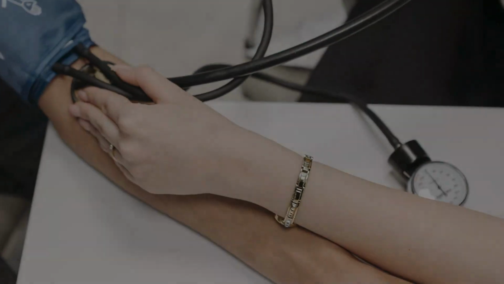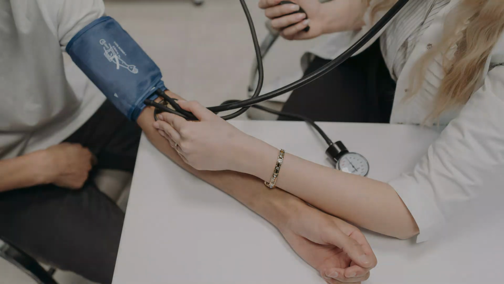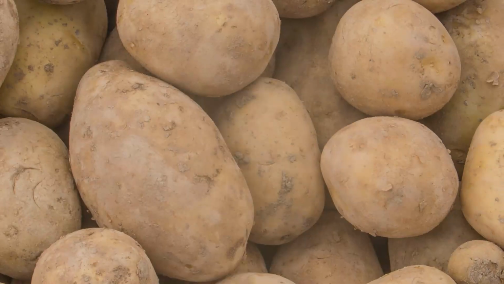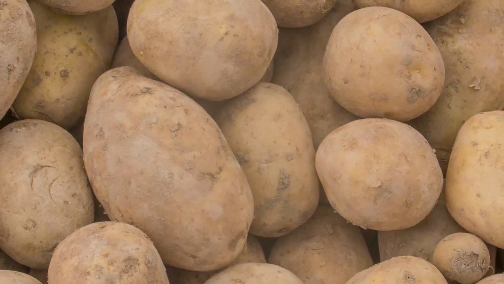Number 7. Potatoes are good for blood pressure. Consuming foods with potassium helps with blood pressure. Boiled potatoes also contain rich amounts of potassium if eaten with the skin.